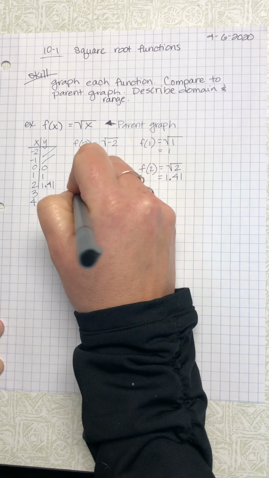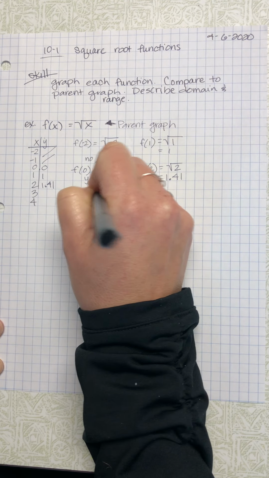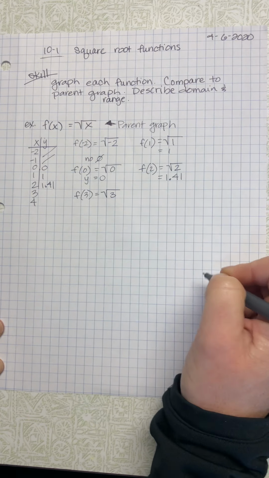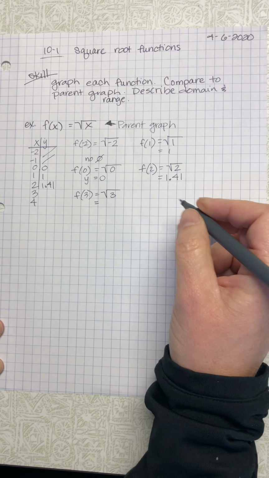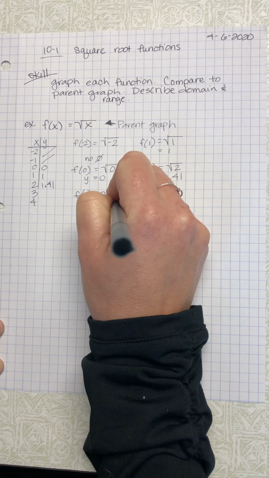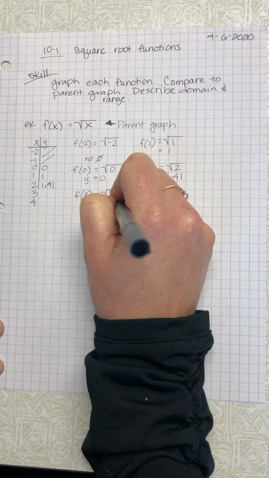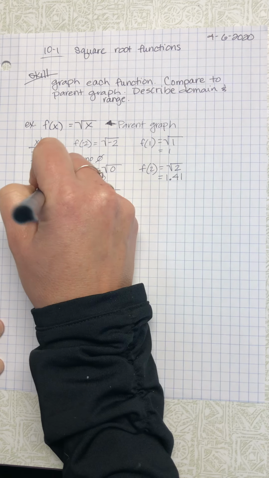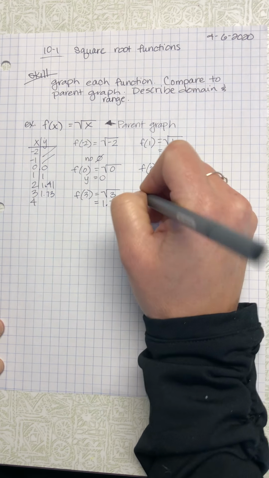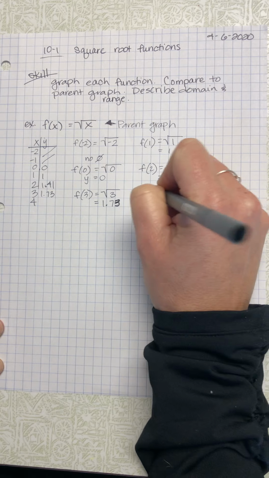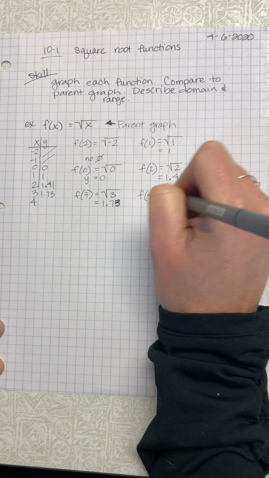In a calculator, the function of 3, when we square root, is 1.7 something. The function of 4 is 2.